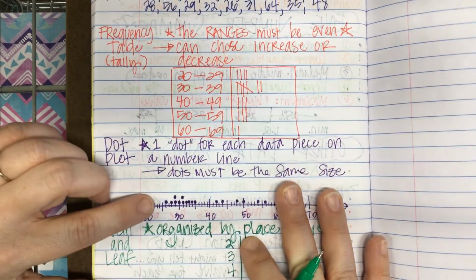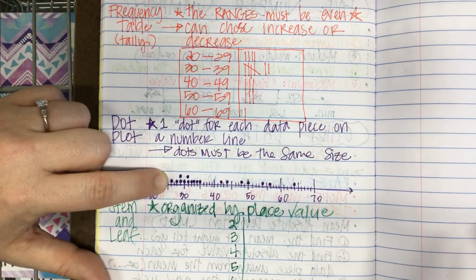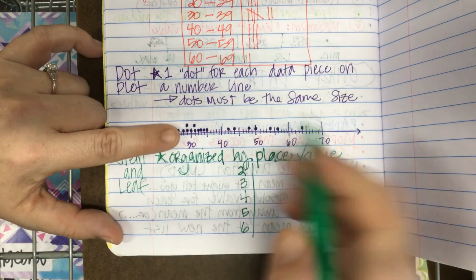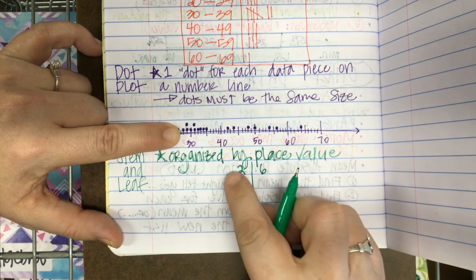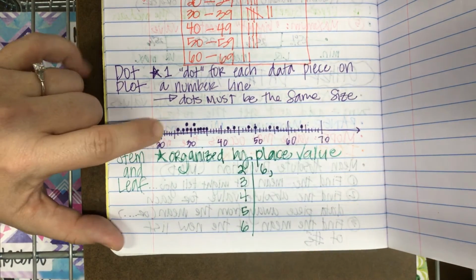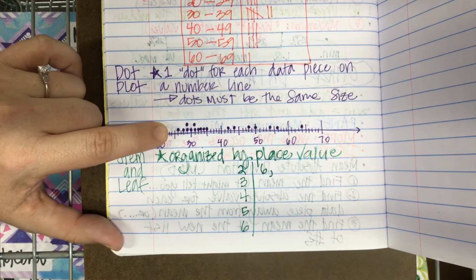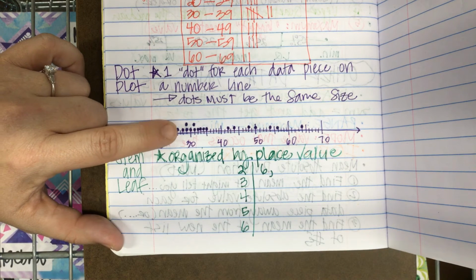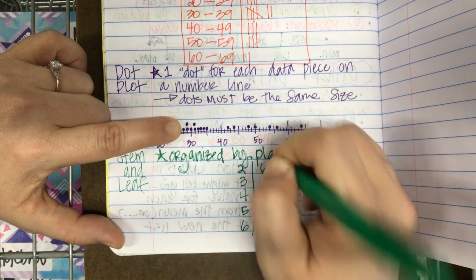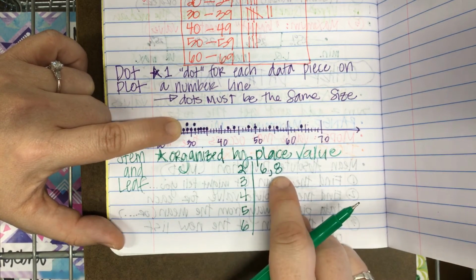So if I look, what's my lowest value? 26. So that means 26. What comes after 26? Is there a 27 data point? 28. So I'm going to put in 8 because that means 28.